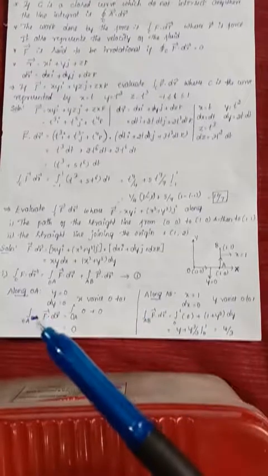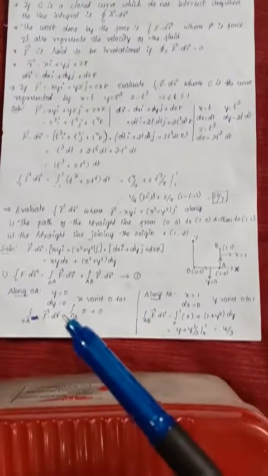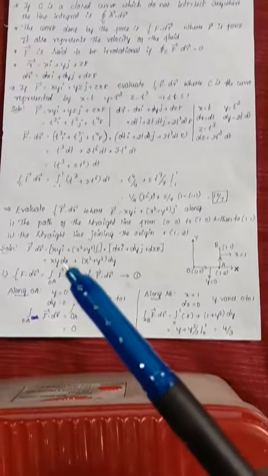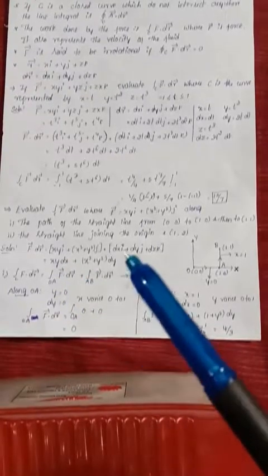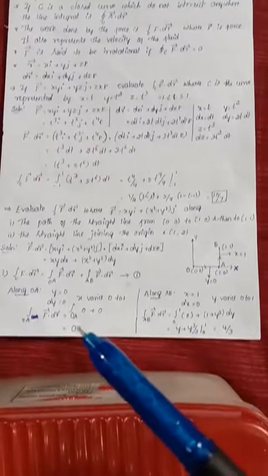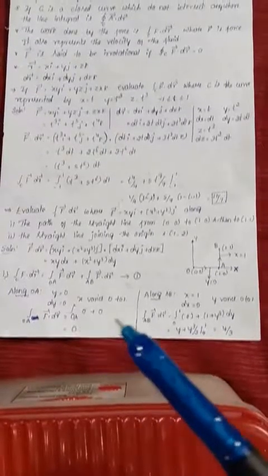So integral of OA, f dot dr. Substitute the f dot dr value. Here y is 0, so this value becomes 0. dy is 0, so 0 into this value becomes 0. We get the integral along OA is 0.